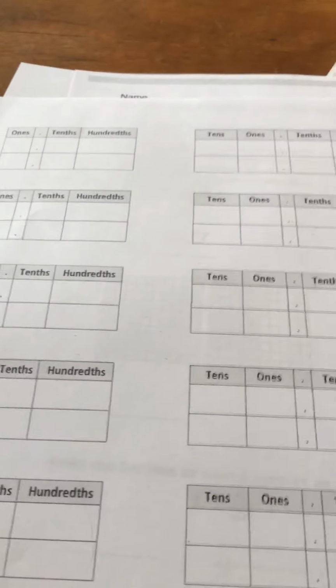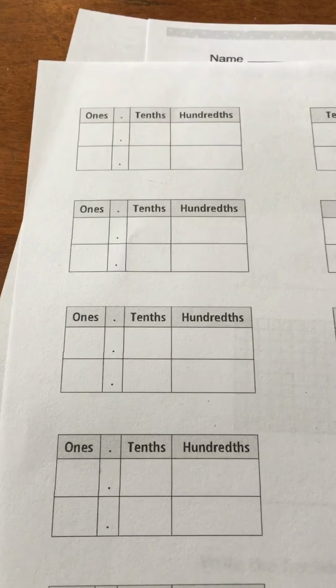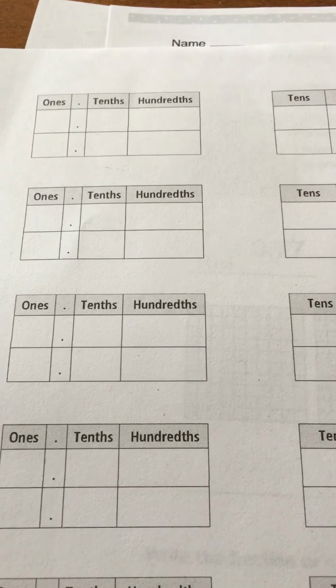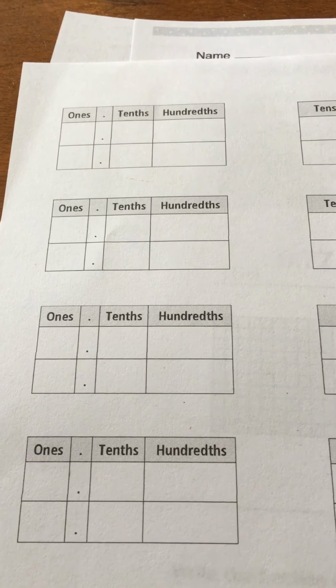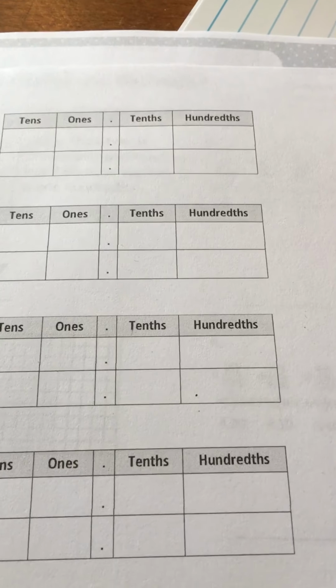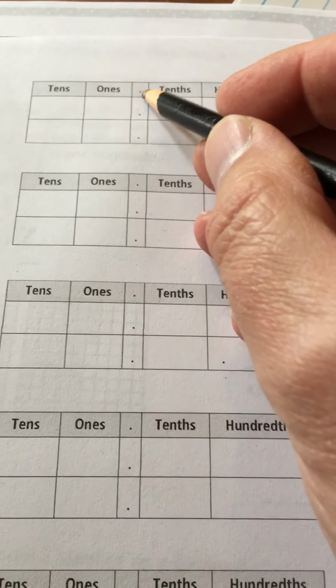Okay, now you can see the sheets, but you can't see me. Hey, I posted a PDF of this to help you out in case you're having difficulty placing. This one goes all the way up: tens, ones, tenths, hundredths. And you can see the decimal point is right here.